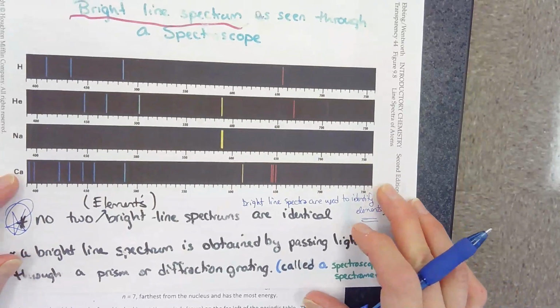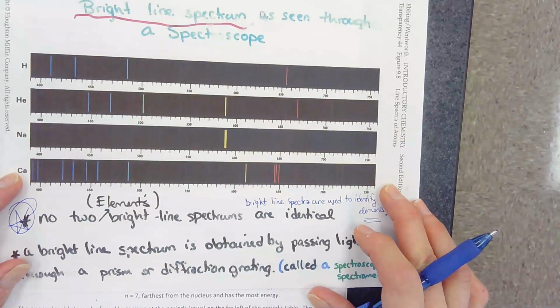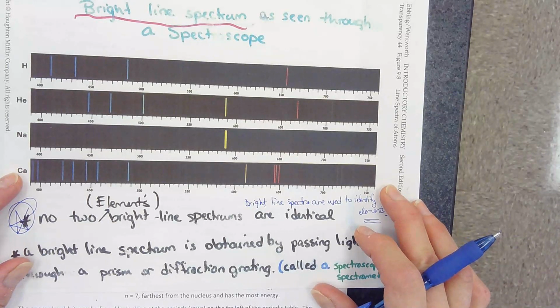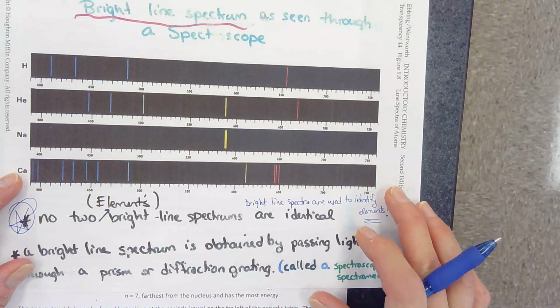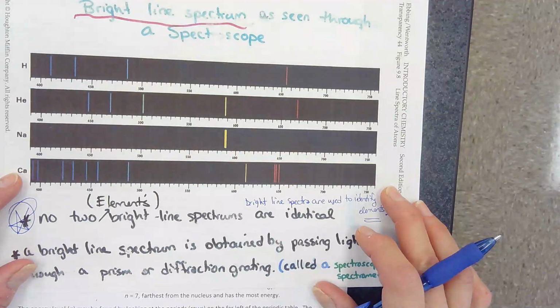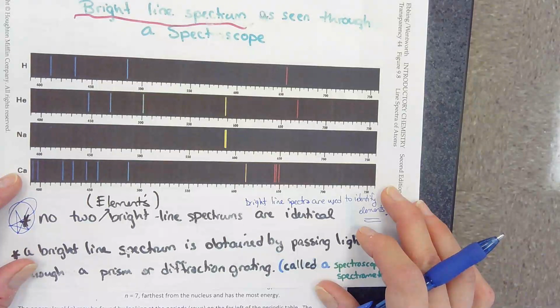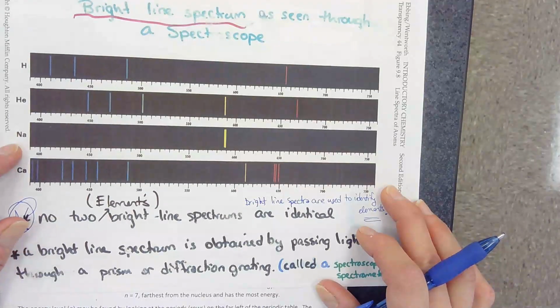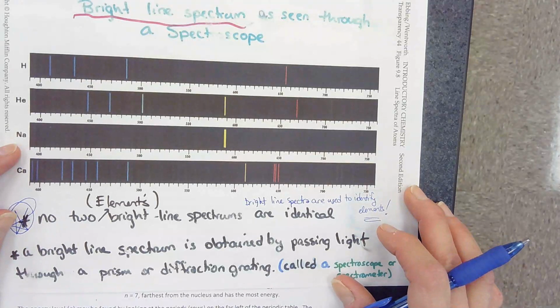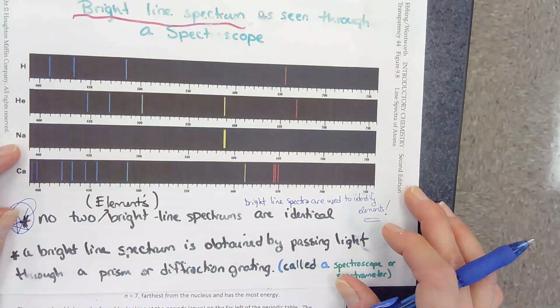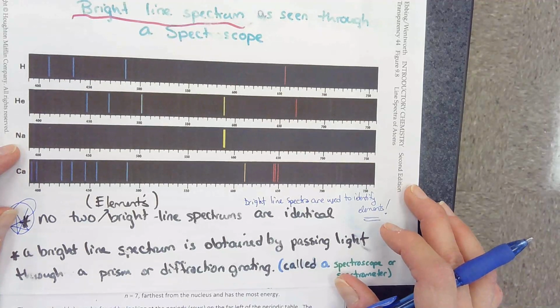Calcium. What color do we actually see when calcium burns? Anybody remember from lab? It wasn't orange, it should have been red, reddish orange. It could be a little orange, but red. What was sodium? Lighter orangish yellow, yeah.